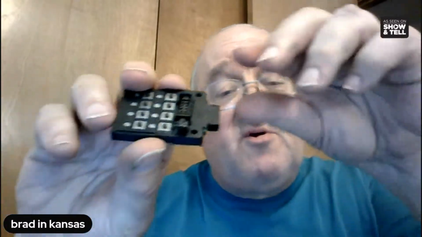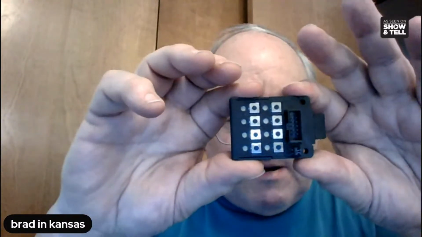And this is another test board that I printed not only a backside booty for, but also a front side cover.